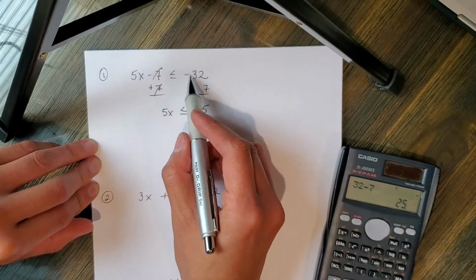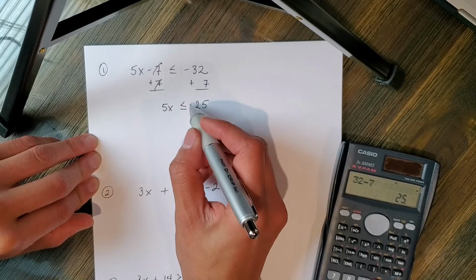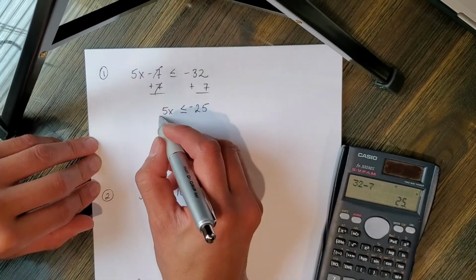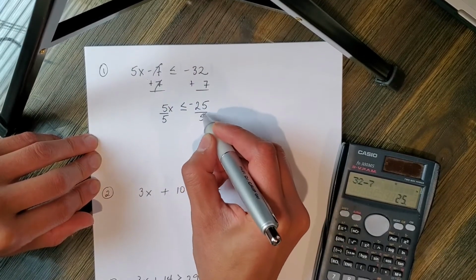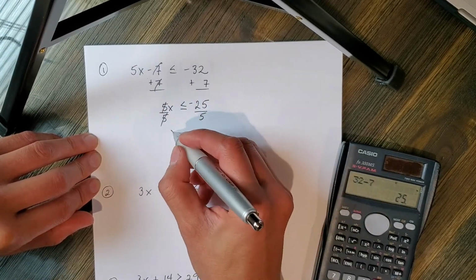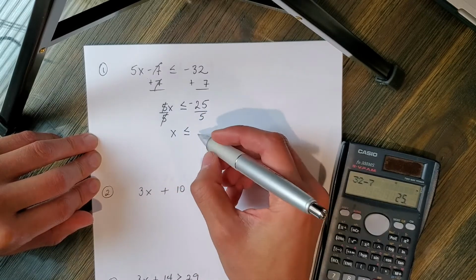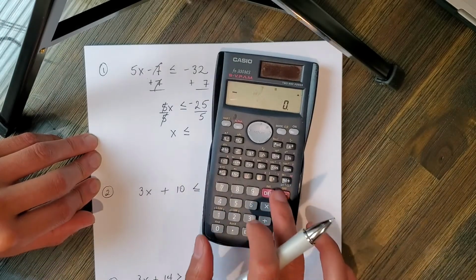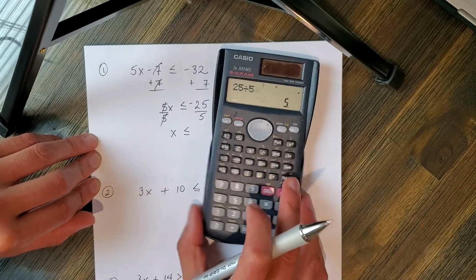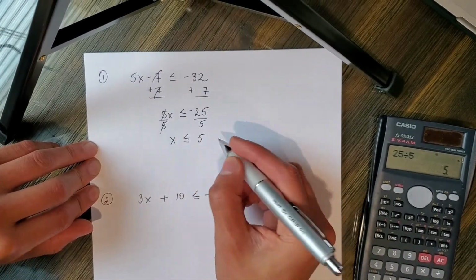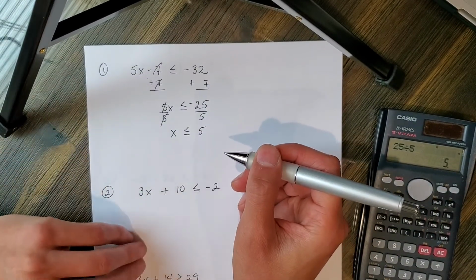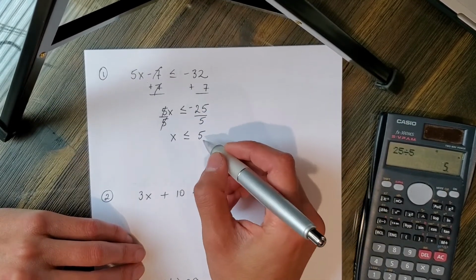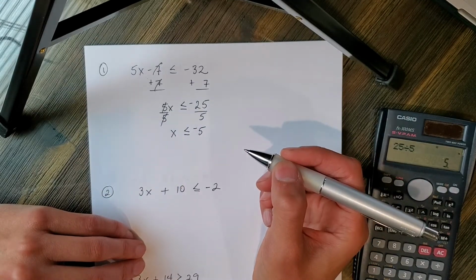But notice here the 32 is the bigger or the larger number, so we keep the negative sign, okay? So now we're going to go ahead and divide by 5. The 5's divide out there. We're left with x is less than or equal to, now 25 divided by 5. Use the calculator. 25 divided by 5 is 5. Okay? You are allowed to use the calculator to calculate division, or any other operation. So since we have a negative divided by a positive, we write a negative there.